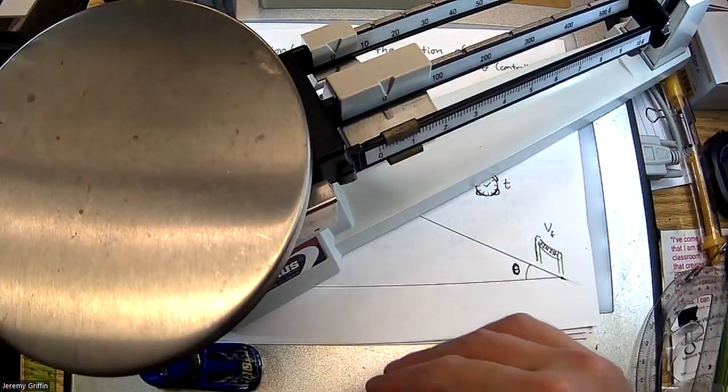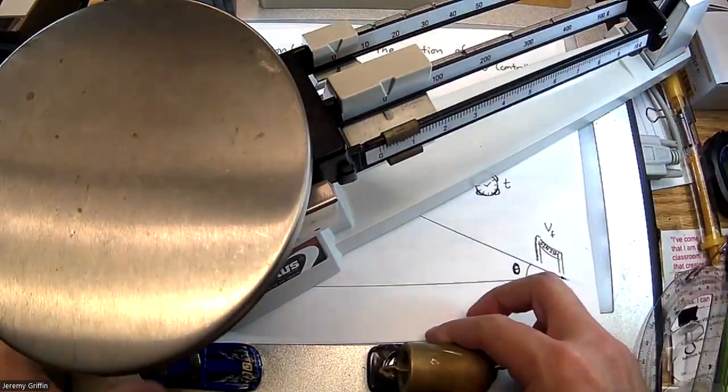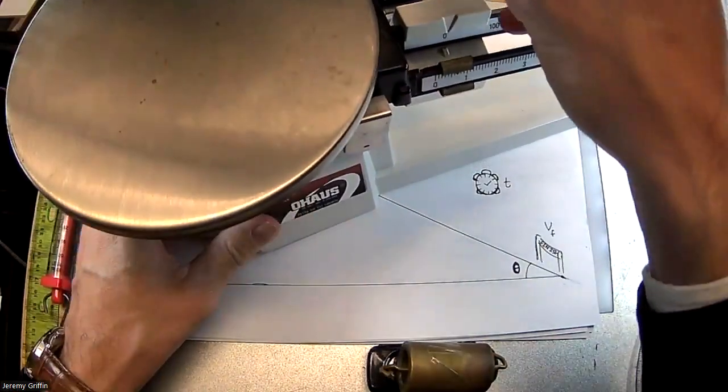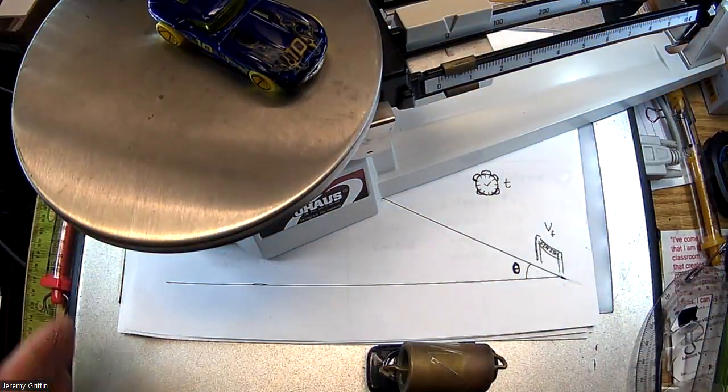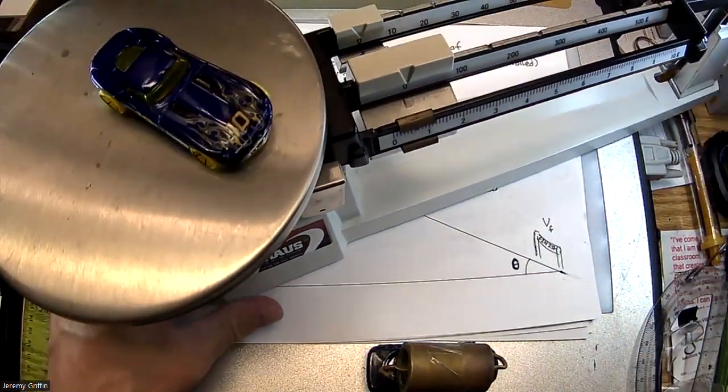Let's check this out. Let's say I pick the heavy guy. No, let's do the master car. How about that? Let's see how much this guy weighs. Okay, so put this guy on here. It disrupts the balance, so this is no longer balanced. It's out of whack.